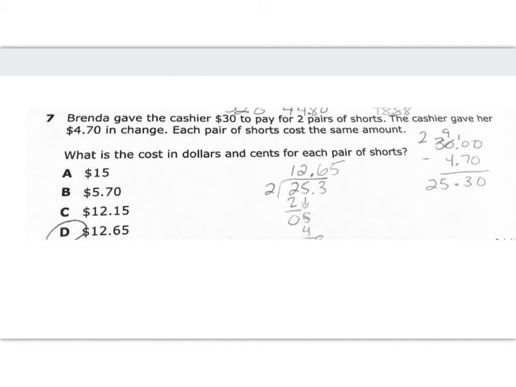Brenda gave the cashier $30 to pay for 2 pairs of shorts. The cashier gave her $4.70 in change. Each pair of shorts cost the same amount. What is the cost in dollars and cents for each pair of shorts?